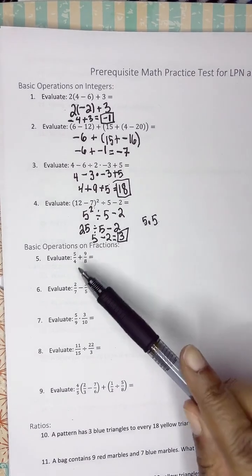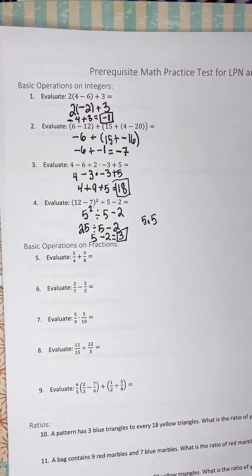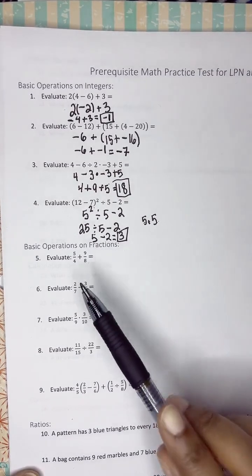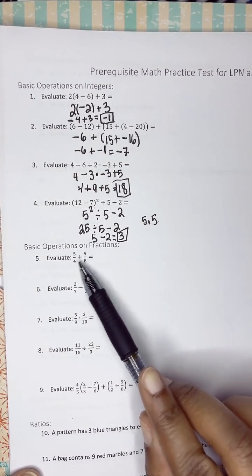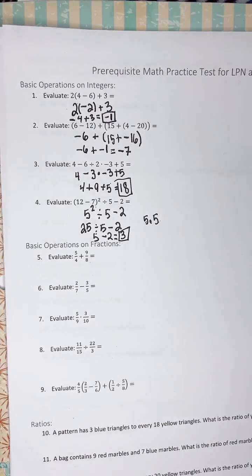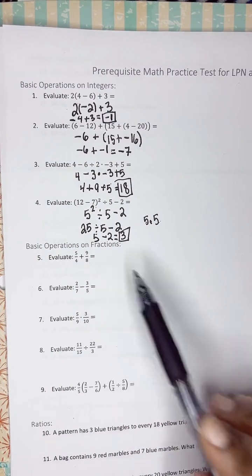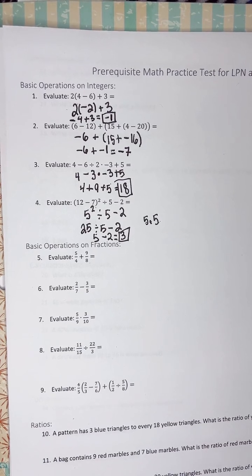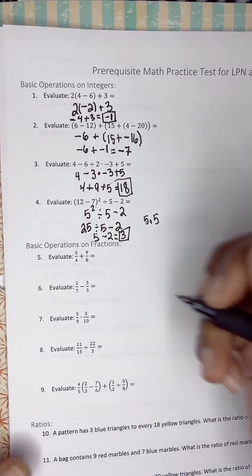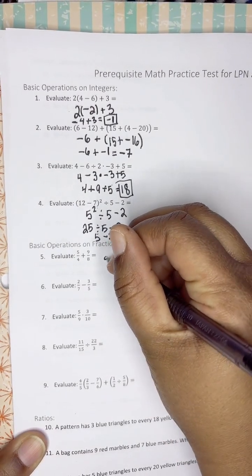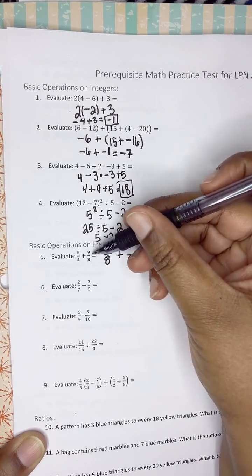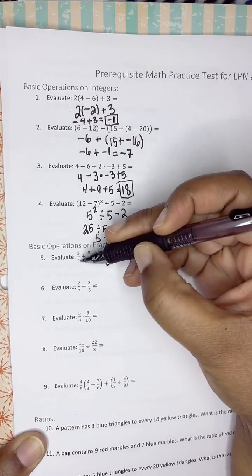Okay. We have 5/4 plus 9/8. Remember, when you add fractions, you have to have the same denominator. That means the same bottom number. What can I have to make these the same? What's called the LCD? What is our least common denominator here? 8. Good. It is 8. So if I know I need an 8 here and an 8 here, well, this already has an 8, so I'm not doing anything to that.